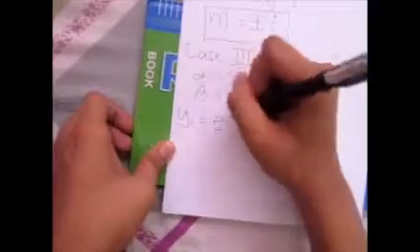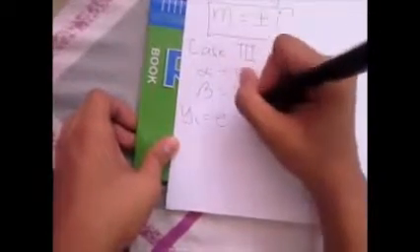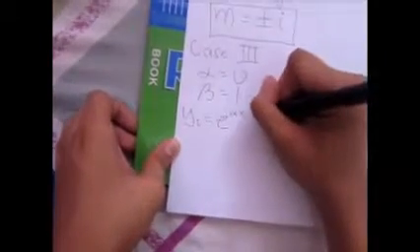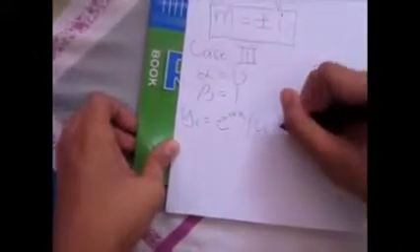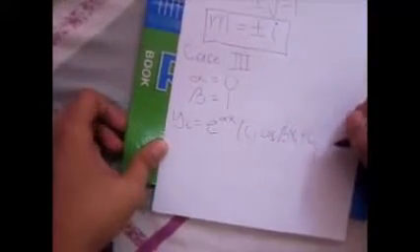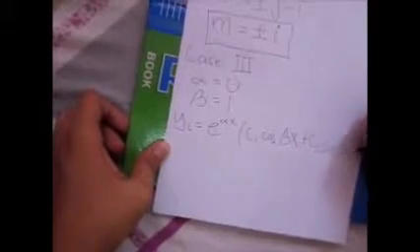Then our yc, this is the formula for yc case 3: e to the power of alpha x times c sub 1 cosine bx plus c2 sine bx.